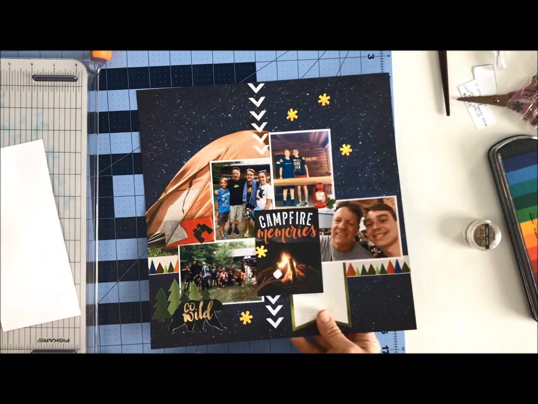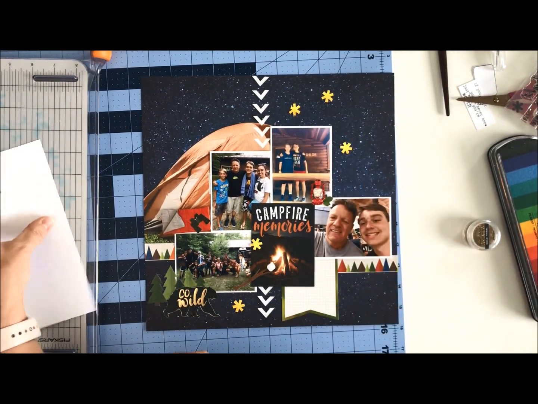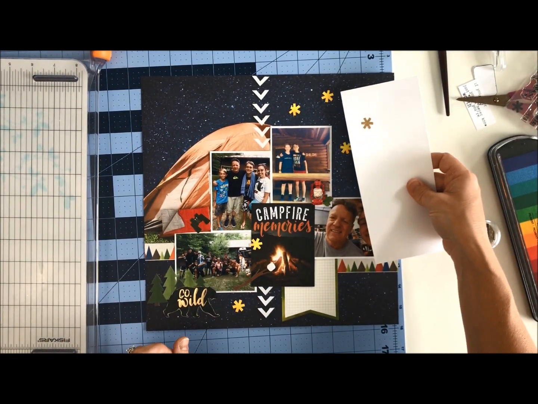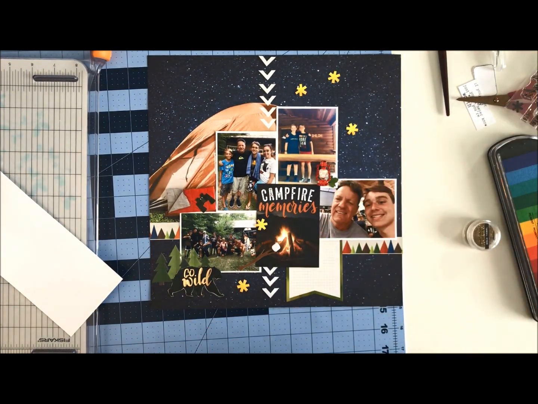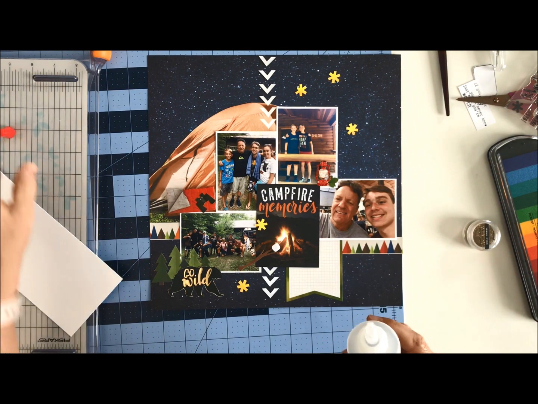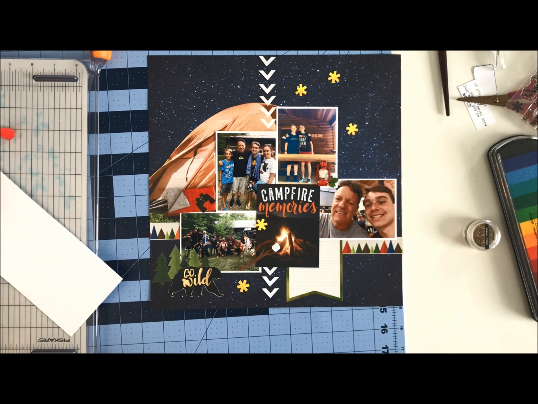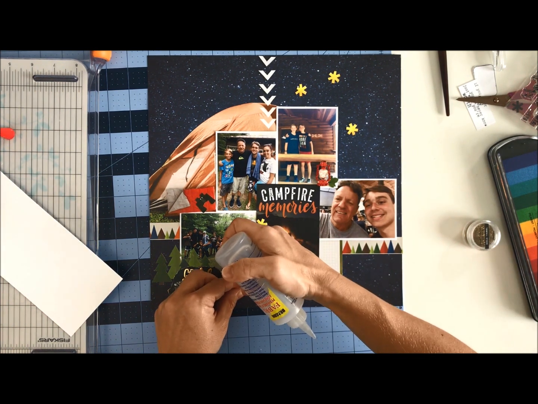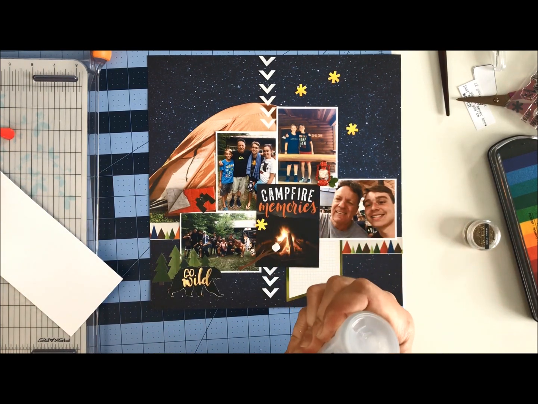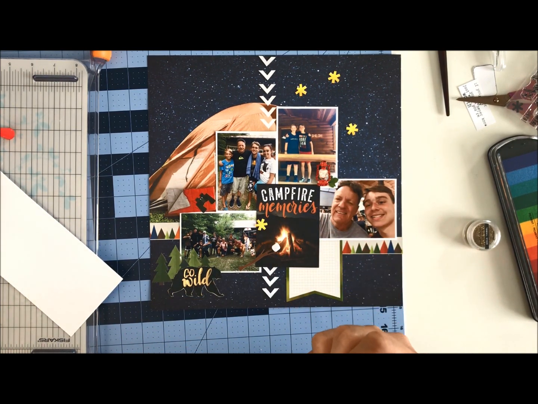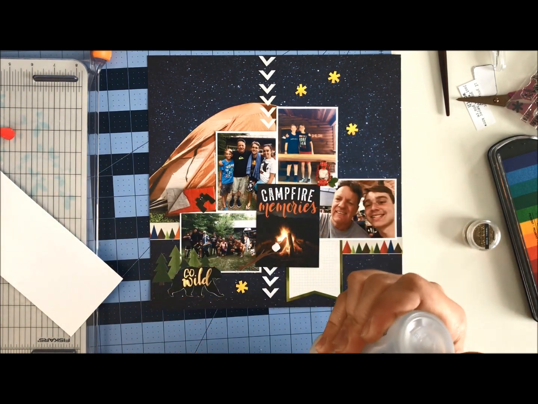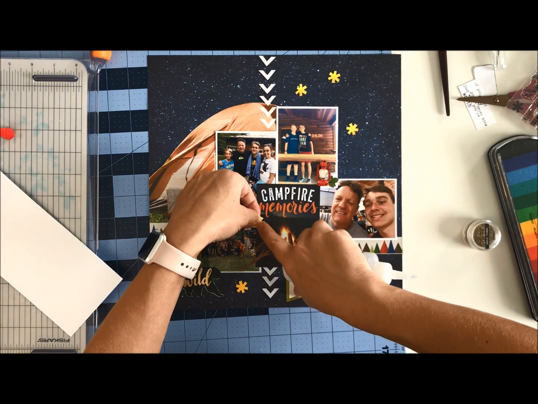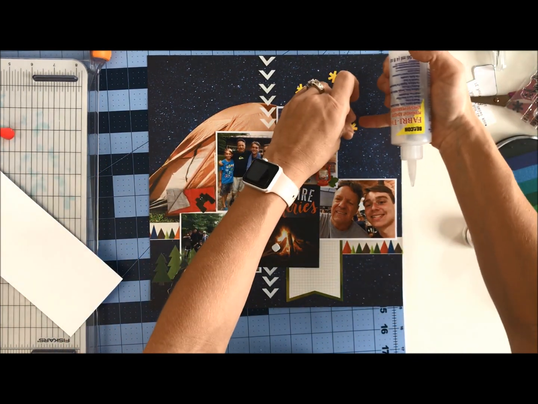So let me show you where we're at. I've placed these here. Now, I don't know if I want to add in the gold because that'll go with the bear down here. I'm not going to heat emboss on my layout because I don't want it to warp. So I'm going to go ahead and get these down. You could easily, but I don't like that at all. I thought this looked a lot like fire. Again, to go with our campfire memories.